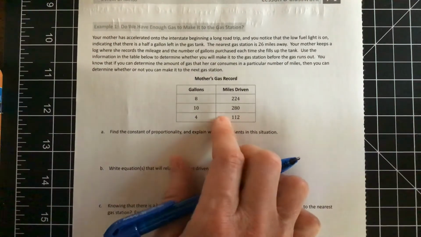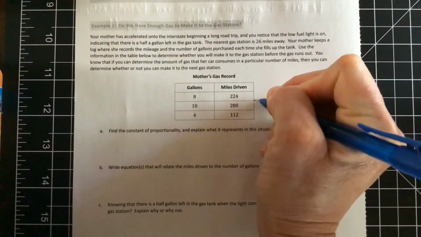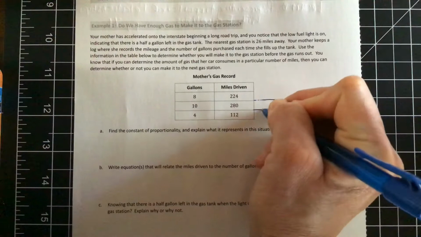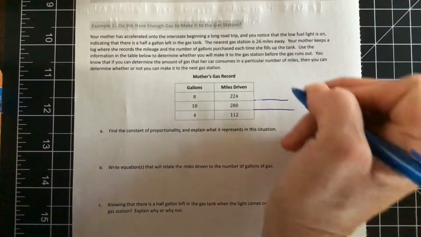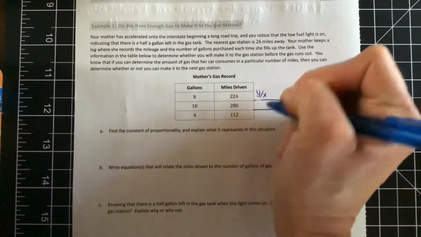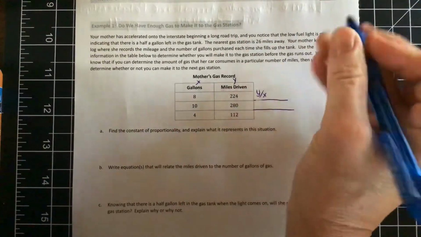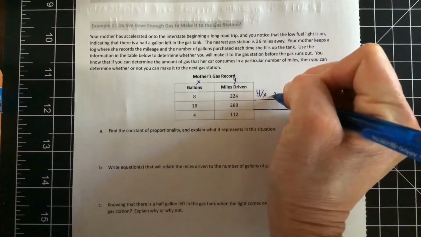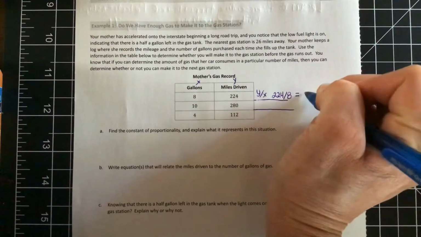So if we find the constant of proportionality, which, if I were you, instead of recreating the table, we could just divide y divided by x, right? If we're saying this is y and this is x, so we have 224 divided by 8, which is 28.